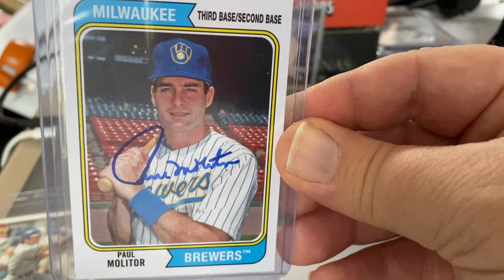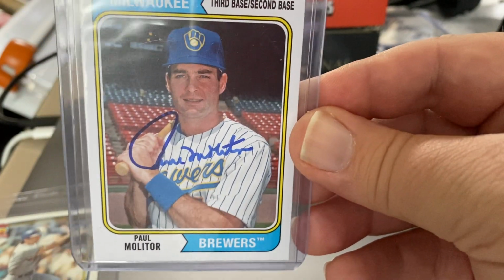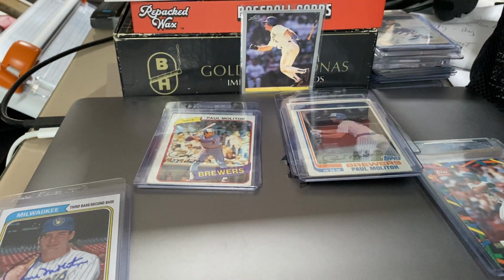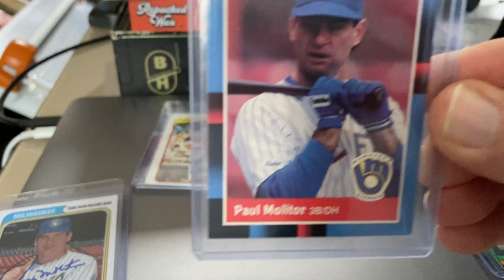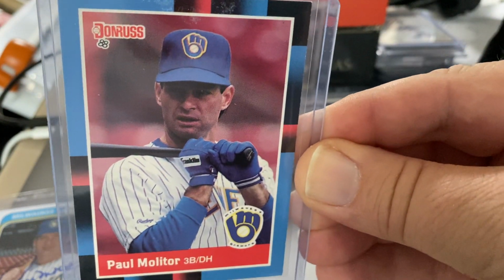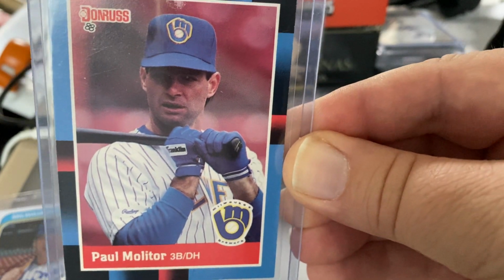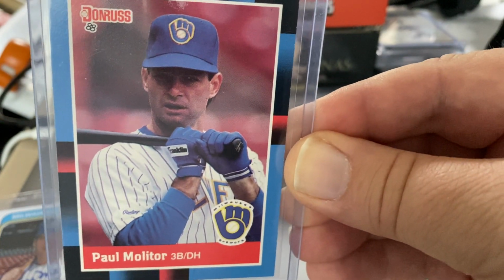The 2020 Topps. This one has an auto. 1988 Donruss. Lists him as a third base, DH, 3B/DH. 1988 Donruss.